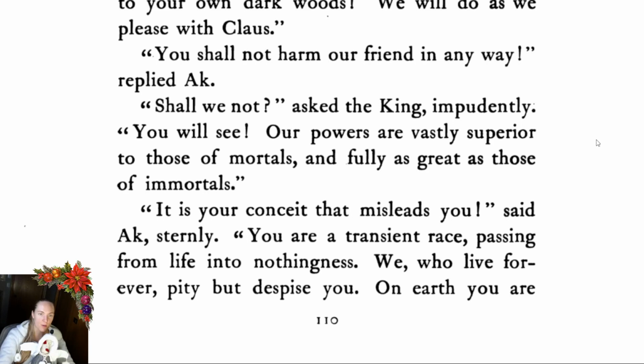"You shall not harm our friend in any way," replied Ak. "Shall we not?" asked the king impudently. "You will see. Our powers are vastly superior to those of mortals, and fully as great as those of immortals." "It is your conceit that misleads you," said Ak sternly. "You are a transient race, passing from life into nothingness. We who live forever pity but despise you.